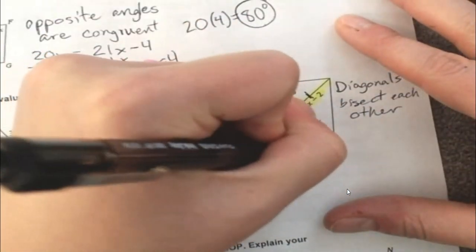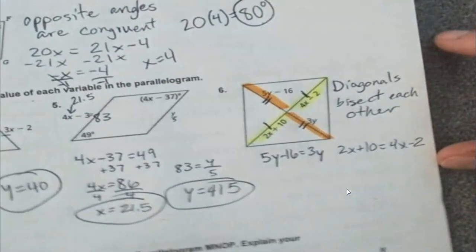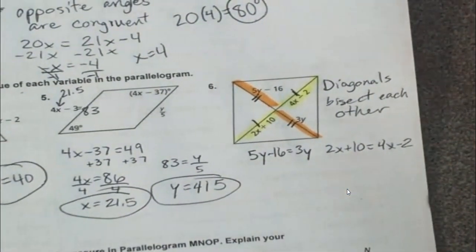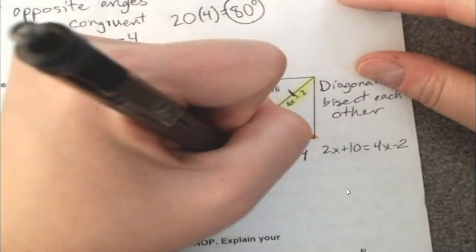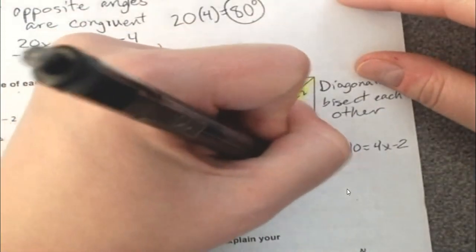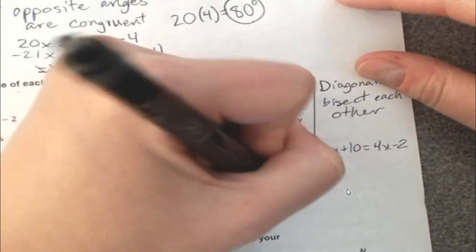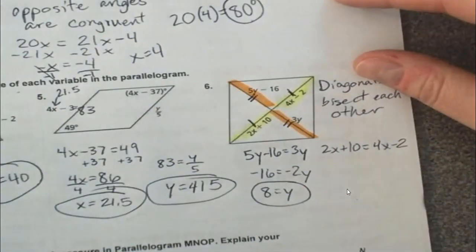But 5y minus 16 can equal 3y. And then 2x plus 10 can equal 4x minus 2. So you can just solve for them separately. If I subtract 5y on both sides, I get negative 16 equals negative 2y. Divide by negative 2. 8 equals y.